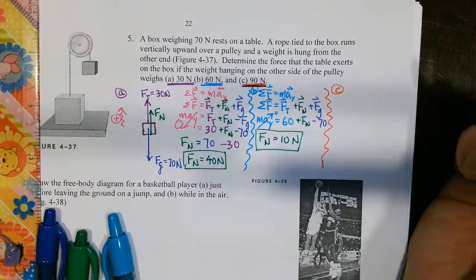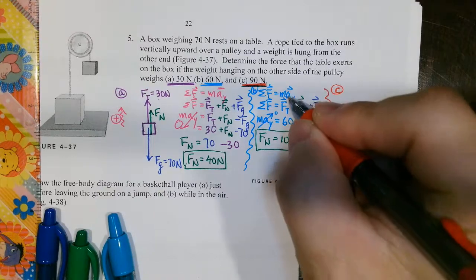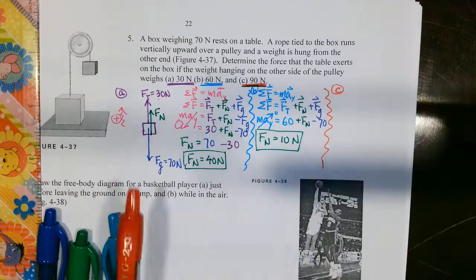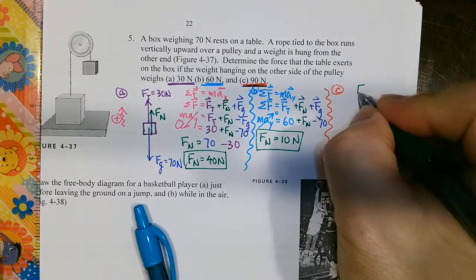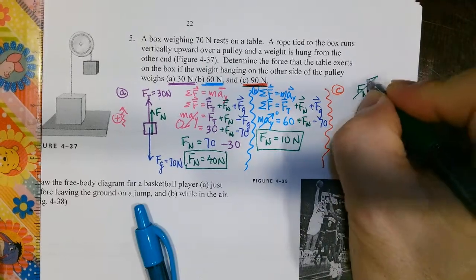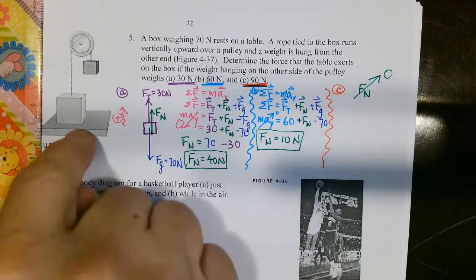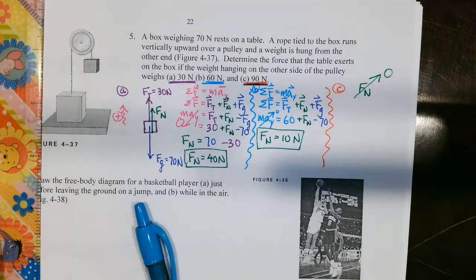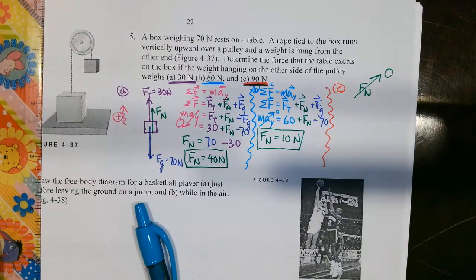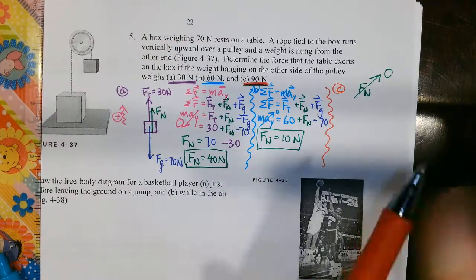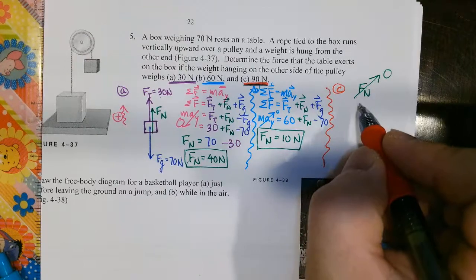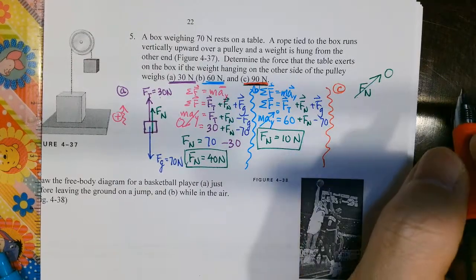So there's going to be acceleration happening. So my F normal for part C goes to zero because this thing will be off the table. There will be no F normal. It's very important to understand that. Okay?